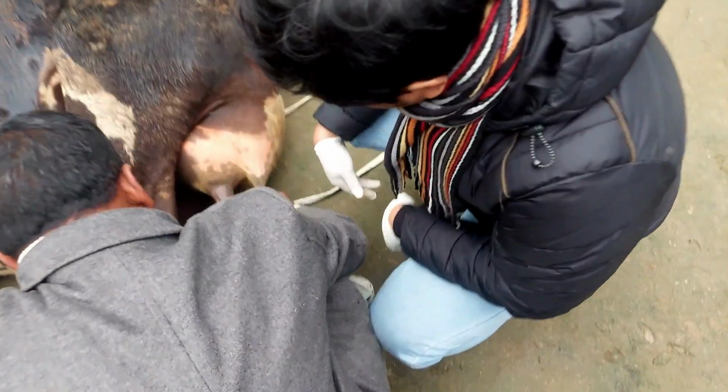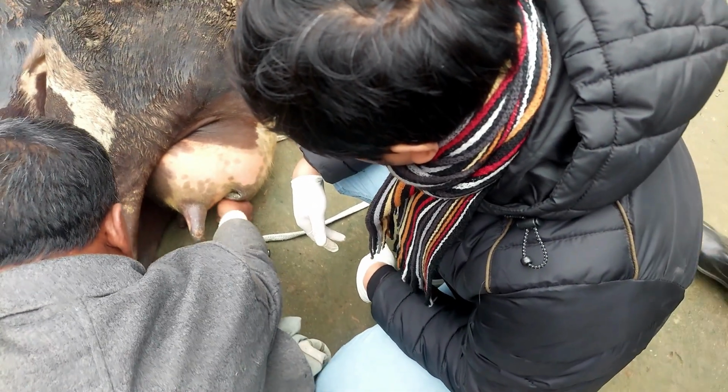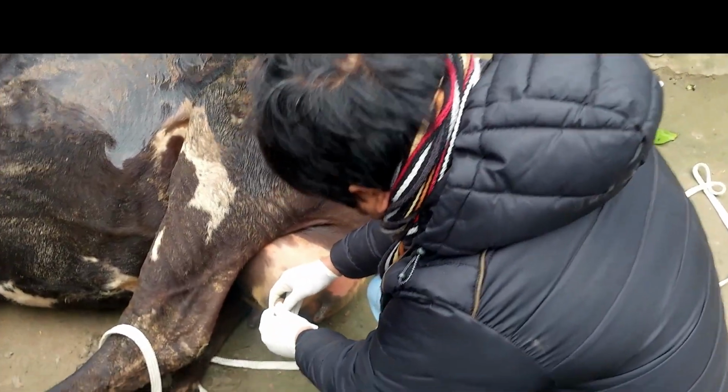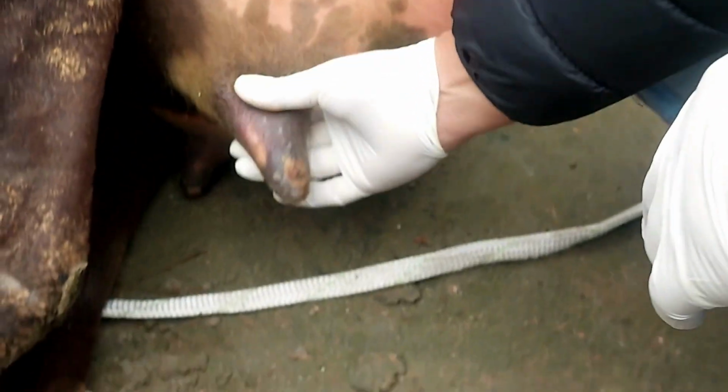Diagnosis is based on clinical appearance and laboratory confirmation. Immediate and aggressive treatment is required, including strong antibiotics, fluid therapy, and supportive care. In severe cases, surgical removal of the affected tissue may be necessary.